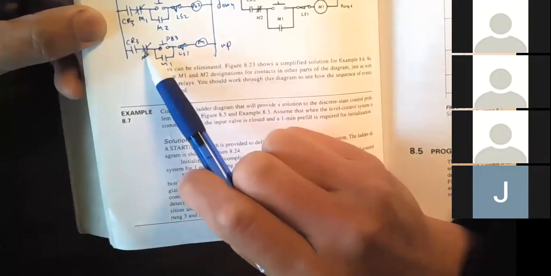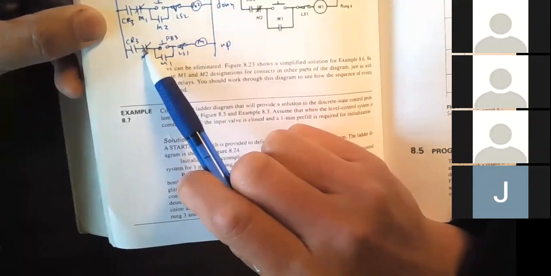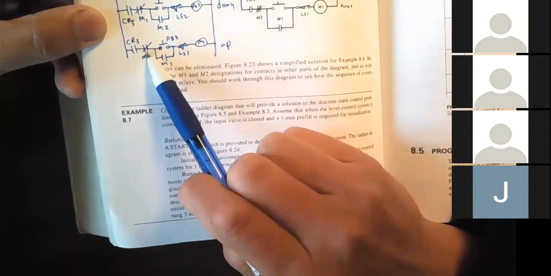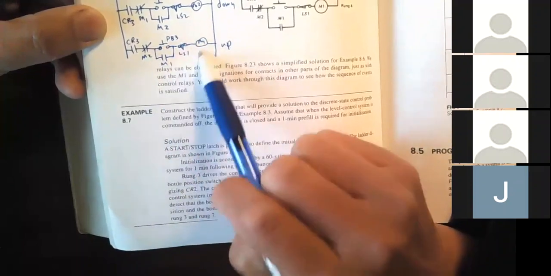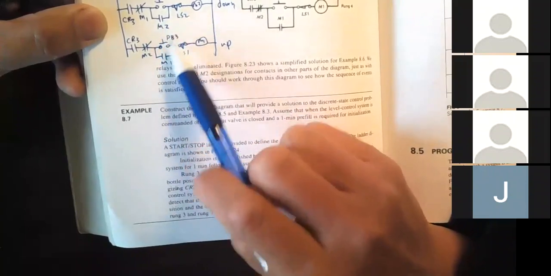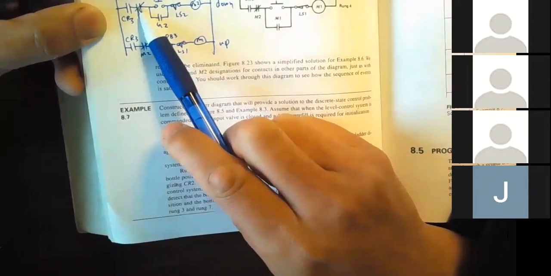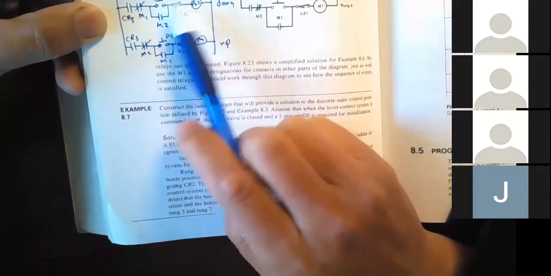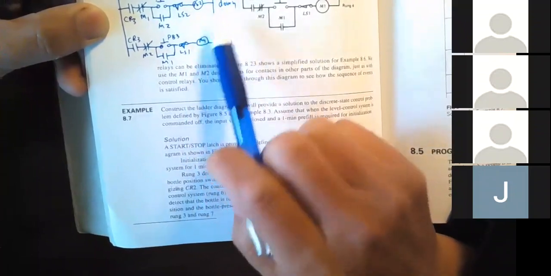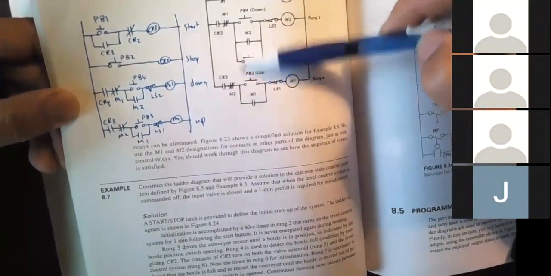The up motor will not, because this is disengaged when motor 2 is turned on. This normally closed contact will be opened. So when M2 is energized, this will open. When this is open, this part doesn't work. You can push the button 100 times, nothing happens. The same goes for when M1 is energized, this will open. When that is open, this part will not turn on. So that's the safety. I prefer my design over the author's design.